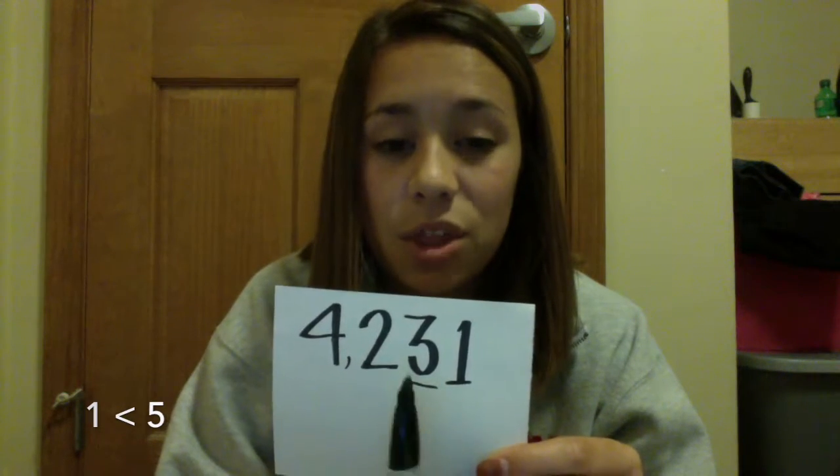It's less than. So what does that mean? That means that the 3 in the tens place is going to stay the same, and the 1 is going to change to a 0. So your number rounded to the nearest tens place is going to be 4,230.